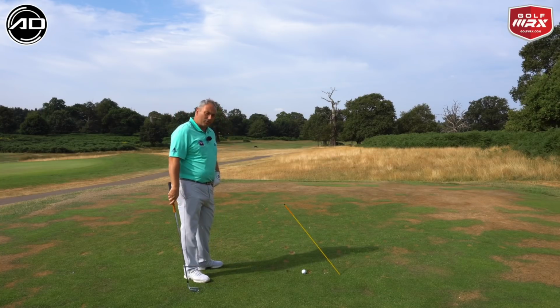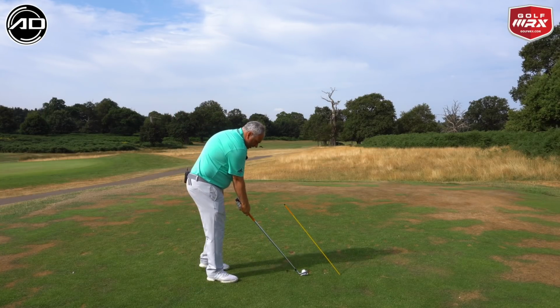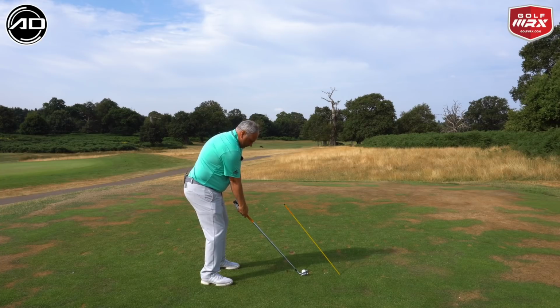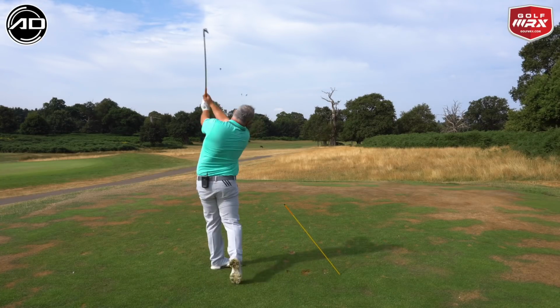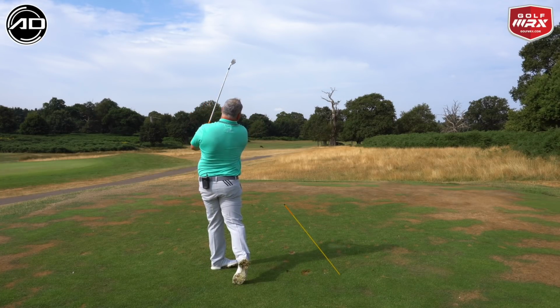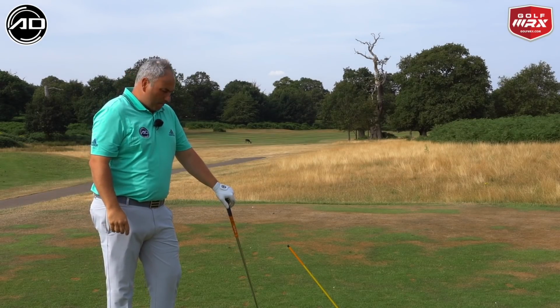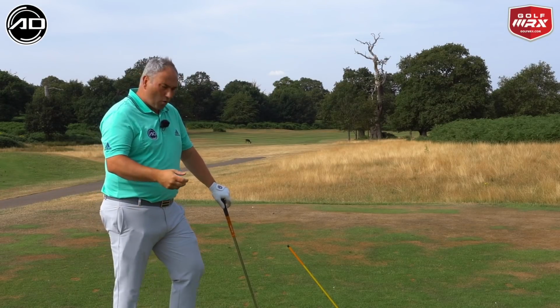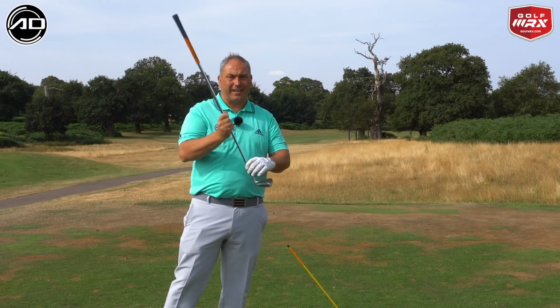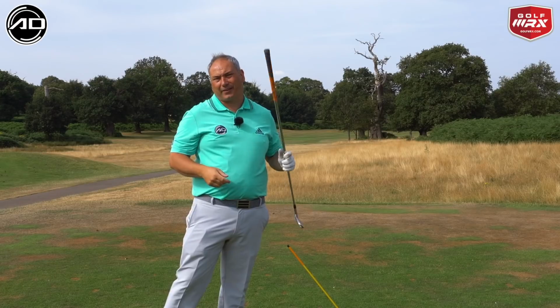Heel of the club hits the ground and rotate through the golf ball, and then go ahead and hit the shot with that same kind of feelings. So that would be the practice, and that would be the process for the golf course in order to lower your handle at impact and get more club face control at impact.